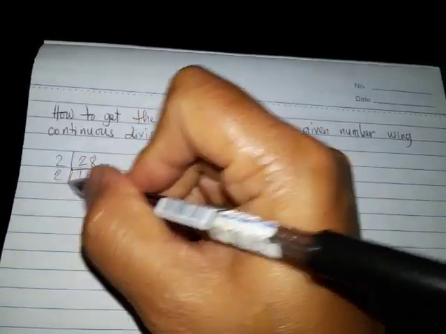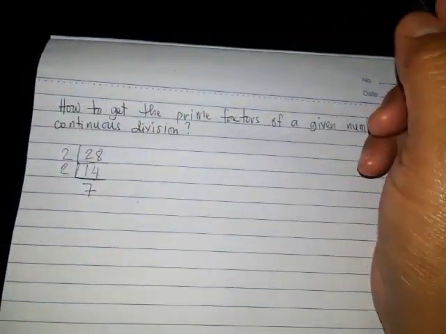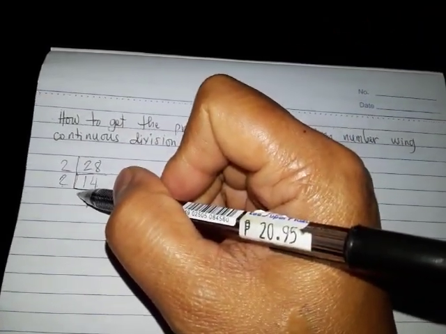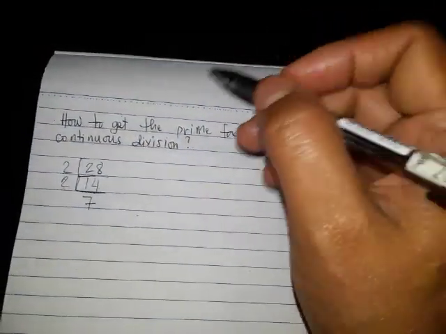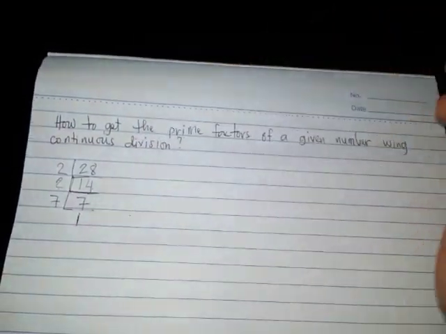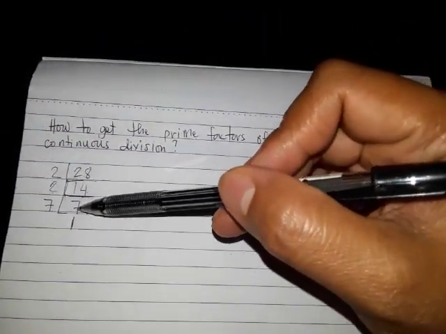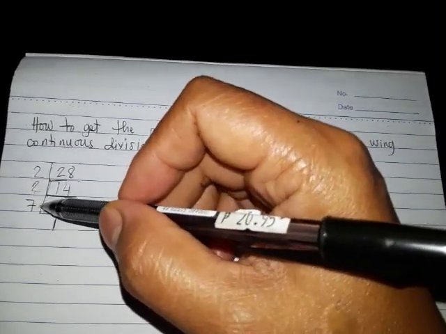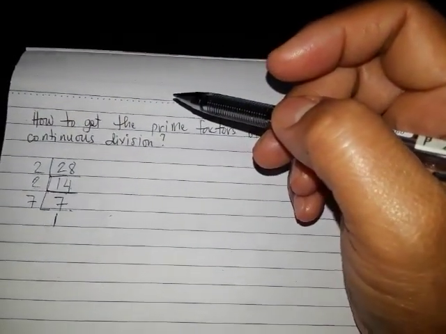So 14 divided by 2 is 7. And of course, 7 is still a prime number. So 7 divided by 7 is equal to 1. Sometimes no need to divide 7, just multiply the number outside. But let's do it this way so that it is more clear to you.